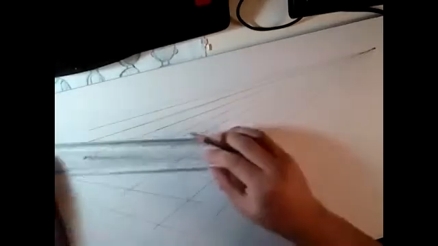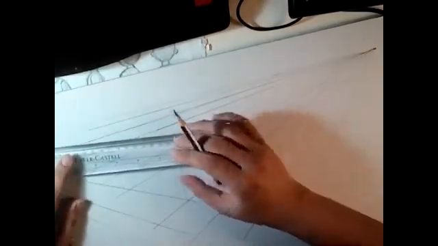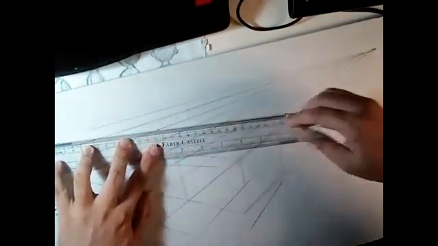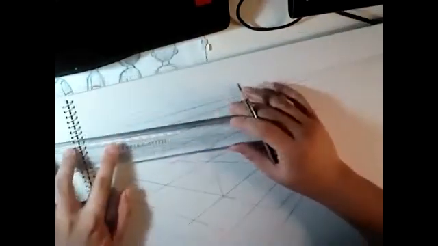So ayan ano, meron na tayong mga sahig. Yan, yung isang vanishing point naman.